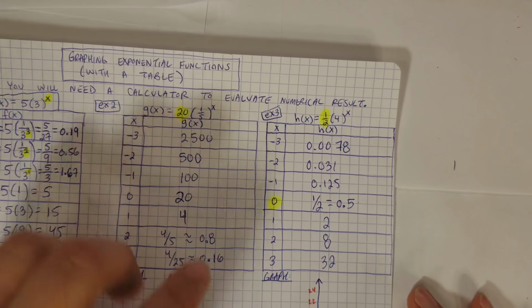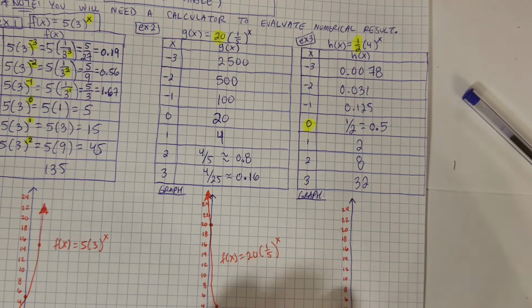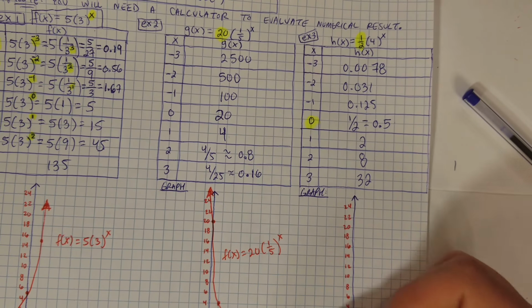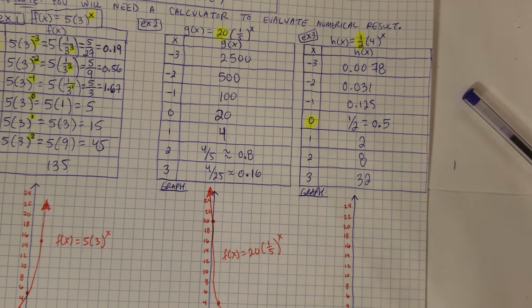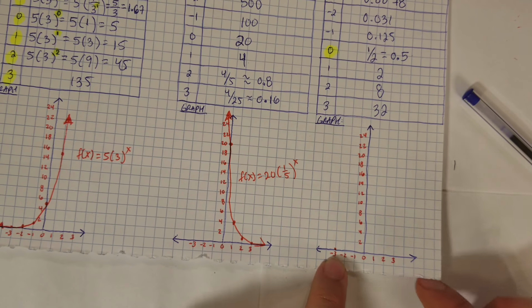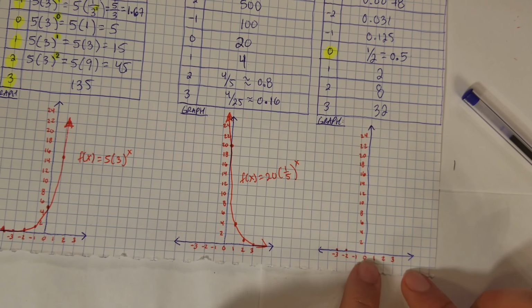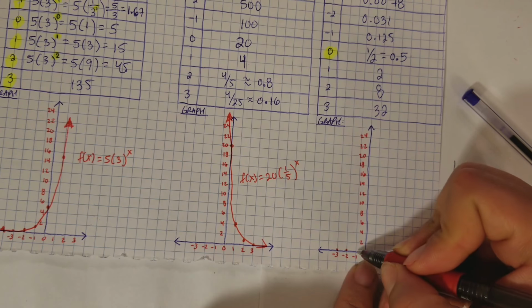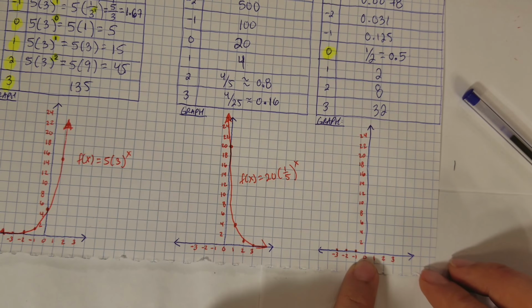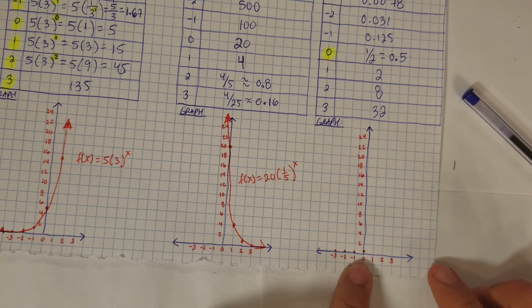Okay, that being said, can we graph this? So at -3, we have a really, really tiny number. So at -3, we're going to have 0.0078, which is basically touching, not really touching, but like a little above the line. So I'm going to put a little dot right there. At -2, again, I'm almost touching the line. We have 0.031. At -1, I have 0.125. So again, I'm almost touching the line. It's barely anything. At 0, I have 1/2. 1/2 is a quarter of a square. So I'm barely going up still.